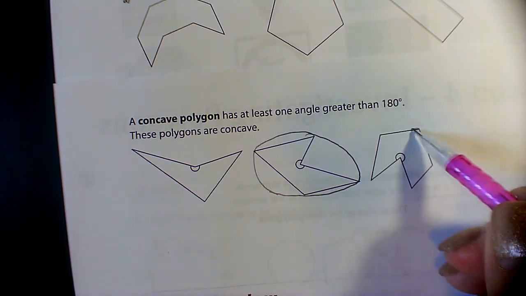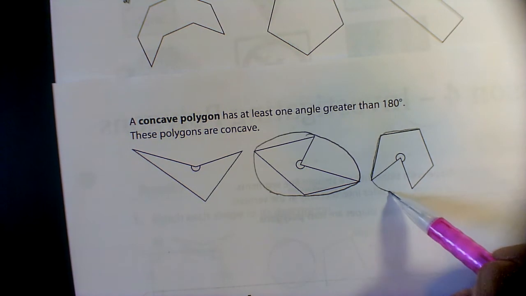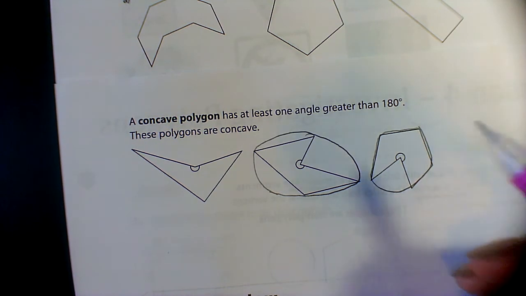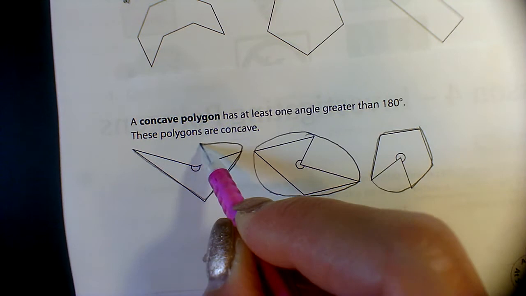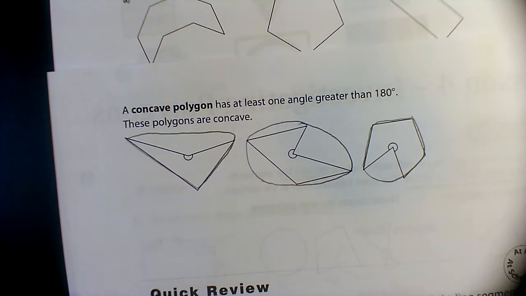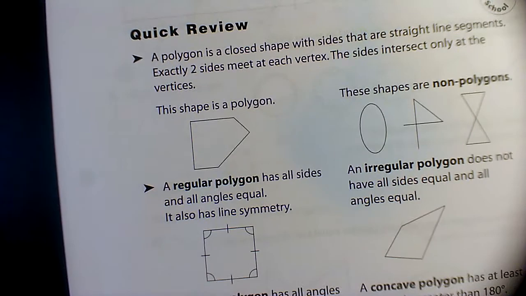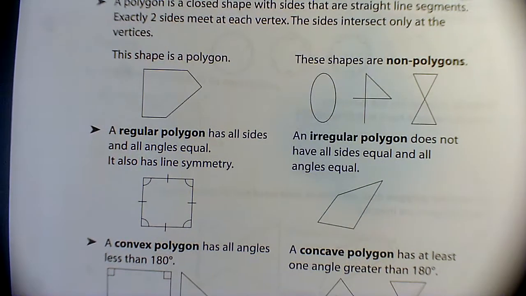If I can draw a circle around all of them, then it's convex. If I can't, it's concave. And this little chart down here gives you all of them.